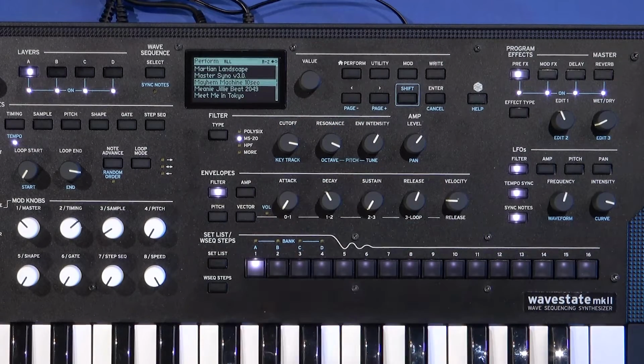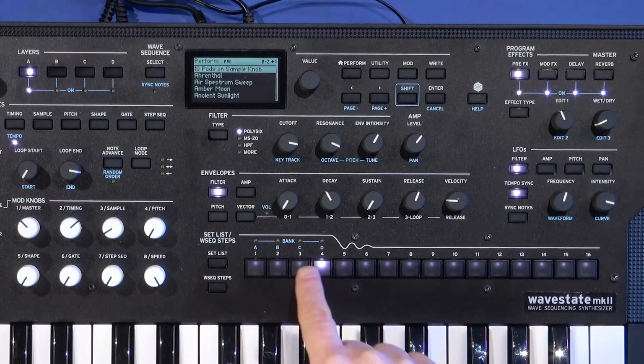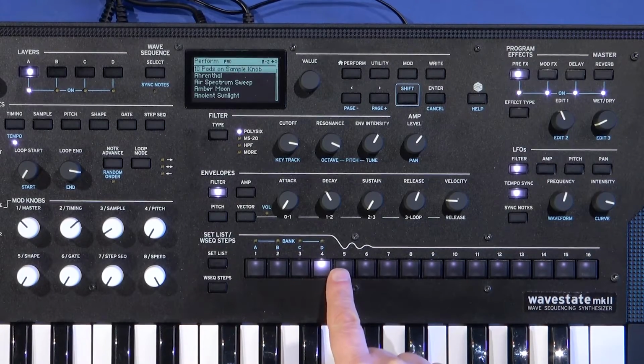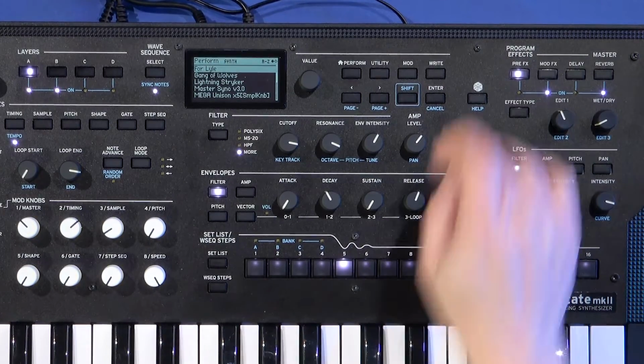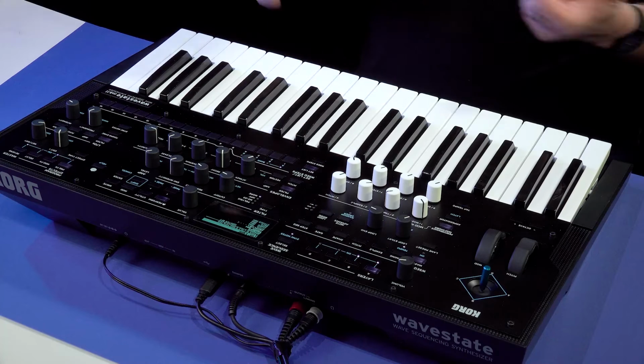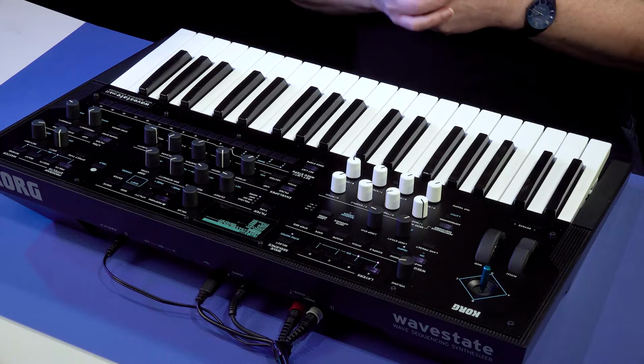If you do want to select your sounds in categories, you can do that as well. So you just go into the list, and then these buttons here become your categories. So you've got lead sounds, pads, synths, for example. And again, you can just select it really easily.